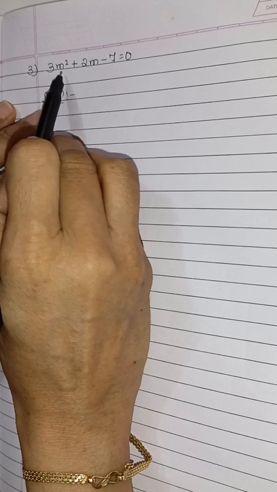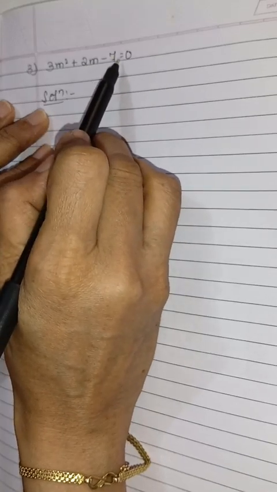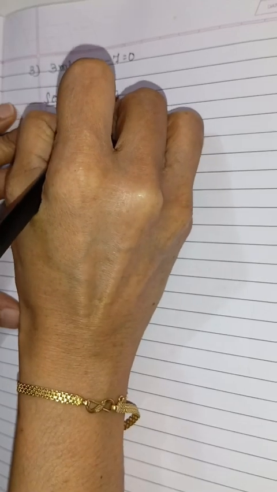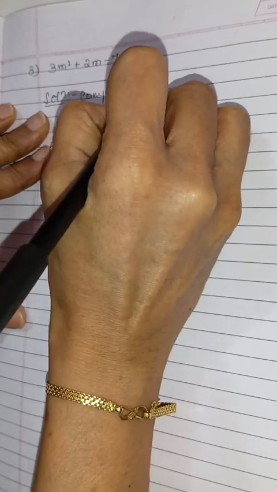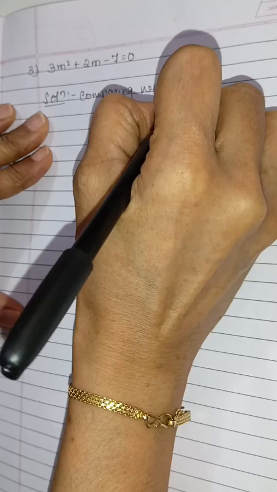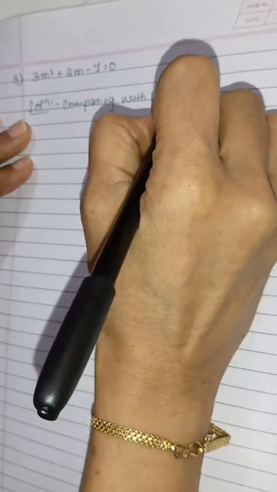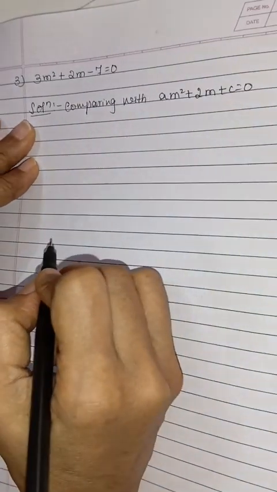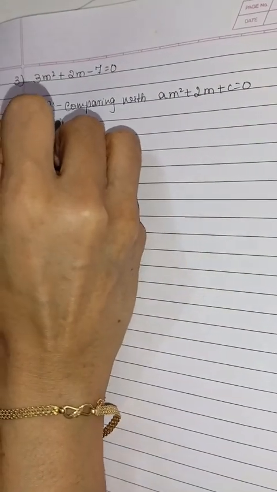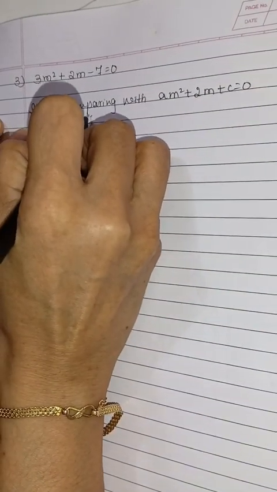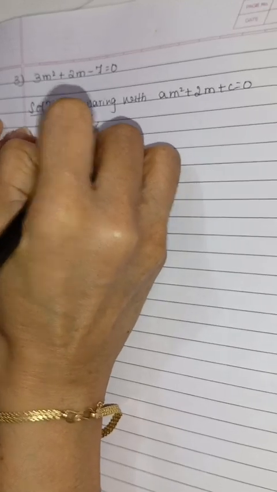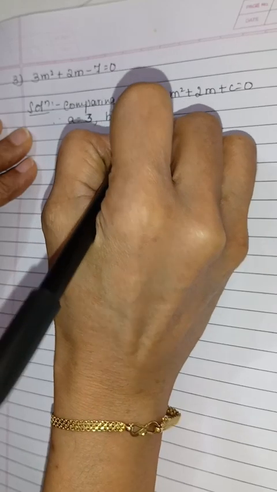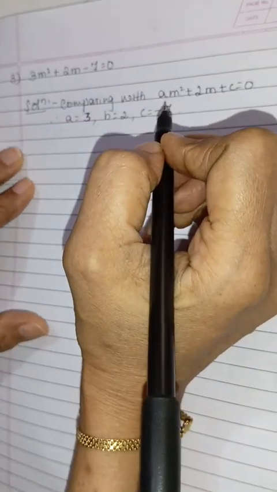Third one is 3m square plus 2m minus 7 equal to 0. Therefore, comparing with am square plus bm plus c equal to 0. Therefore, a is 3, b is 2, c is minus 7.